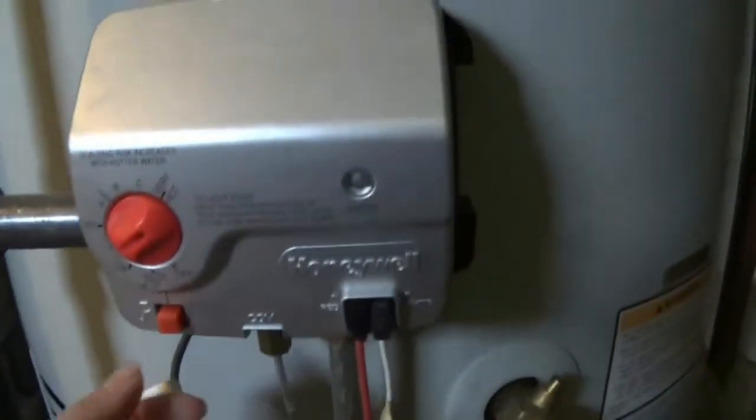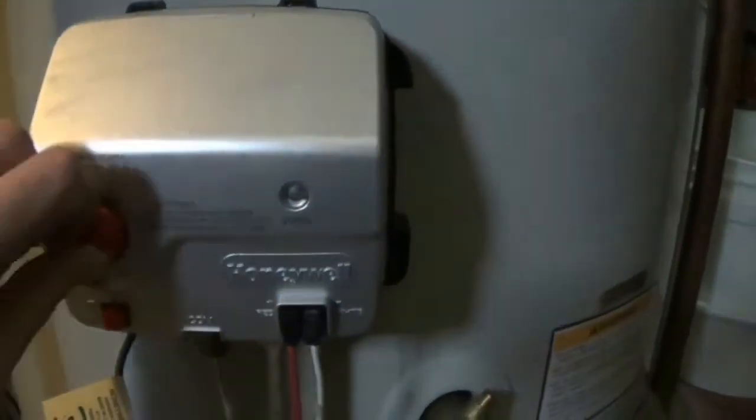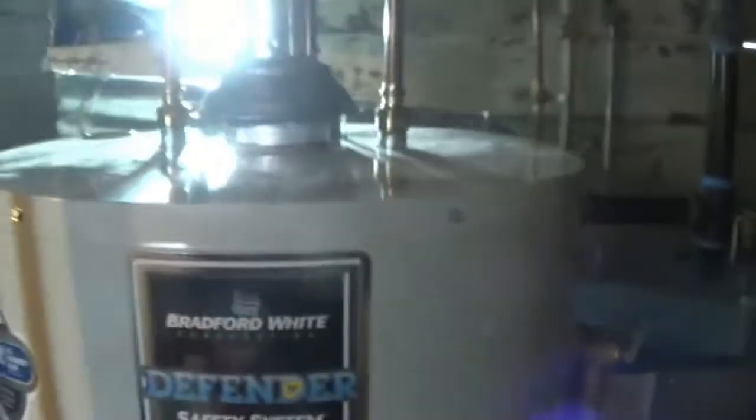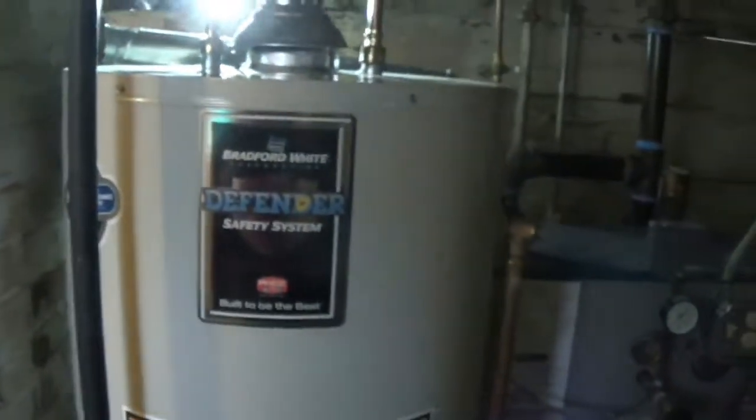Now I'm going to turn the domestic hot water tank back on, and we're going to see how it does with the help from our big brother here. So Bree's turning that dial up. We wait till we hear that whoosh. Don't hear it yet.